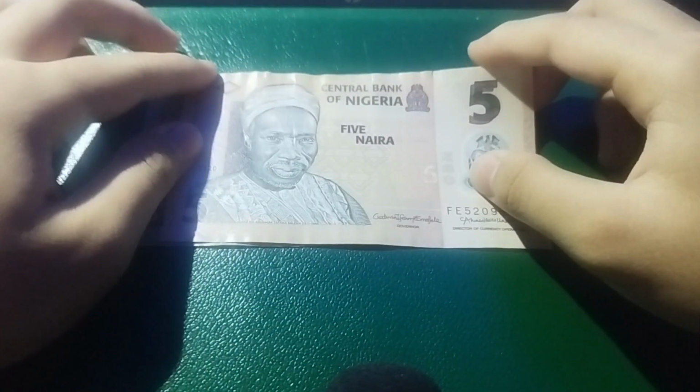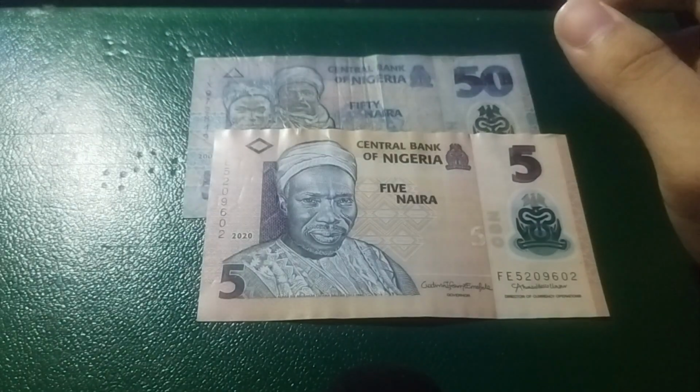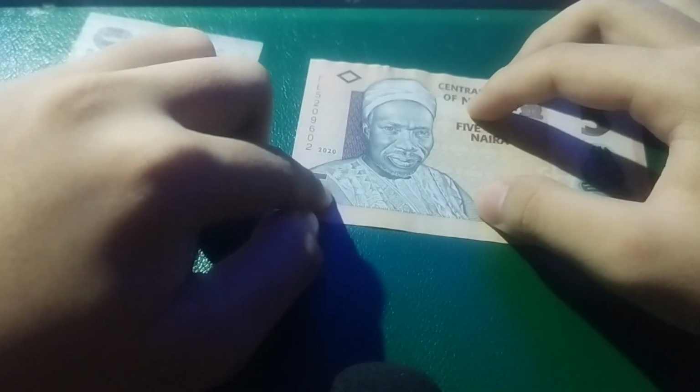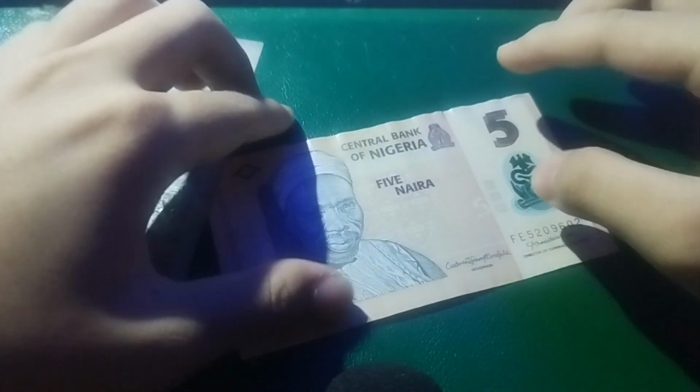Now, of course, the security features. There is no raised printing in Nigerian notes, but I think the paper notes have it. I actually don't know. Instead, they have these raised lines going through the portrait and the wordings.